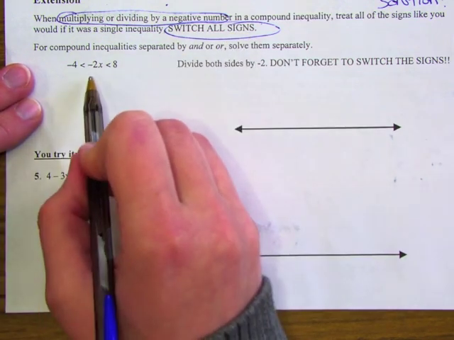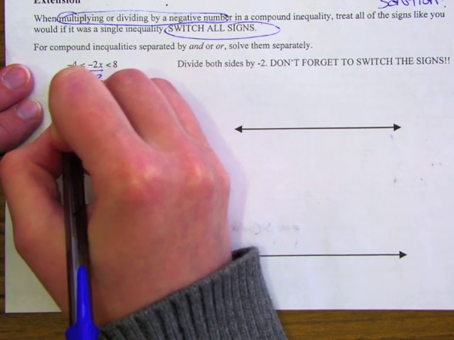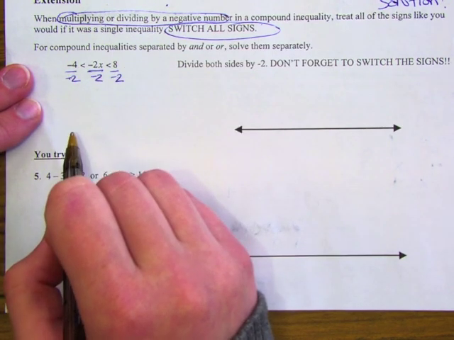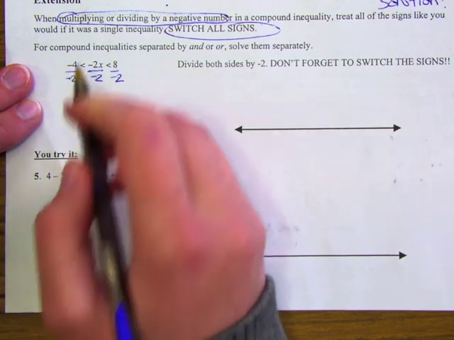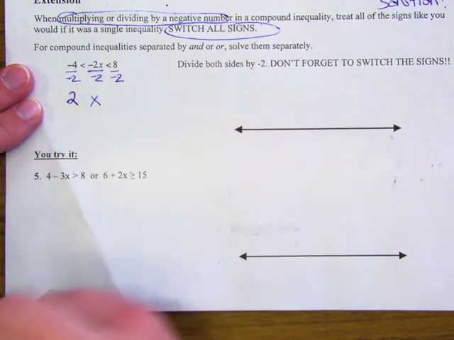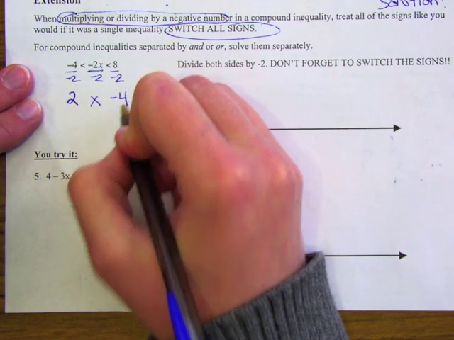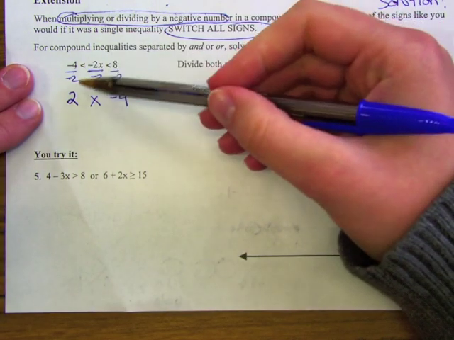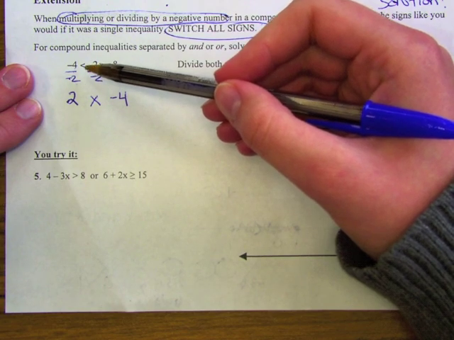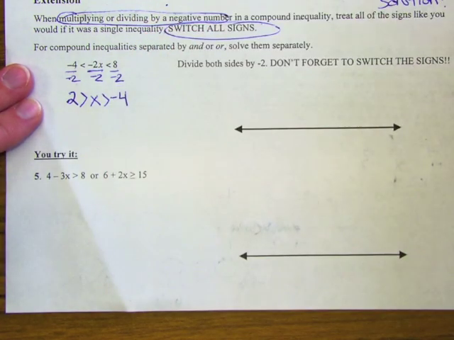So, if I'm going to solve this, my first step is to get x by itself. So I need to divide by negative 2. So I need to divide every part by negative 2. If I do negative 4 divided by negative 2, I'll get a positive 2. Negative 2 divided by negative 2 will give me an x. 8 divided by negative 2 will give me negative 4. But instead of just bringing down my sign, since I divided by a negative, both signs need to be flipped. So this sign is going to flip to this way. This sign is also going to flip to that way.